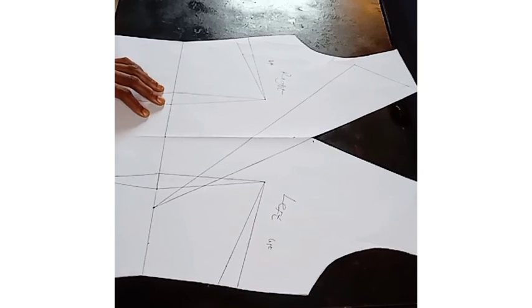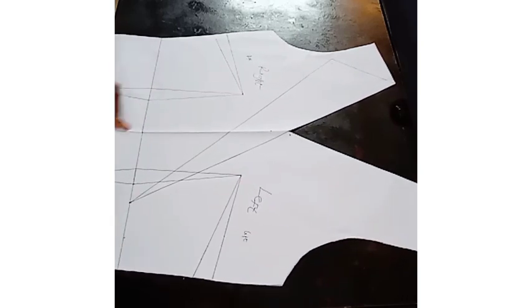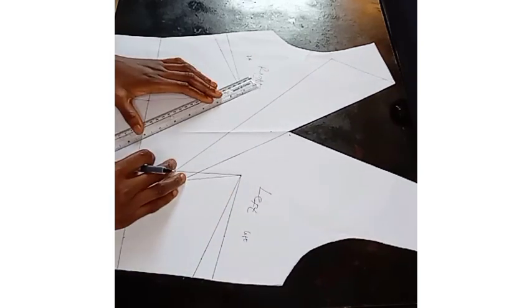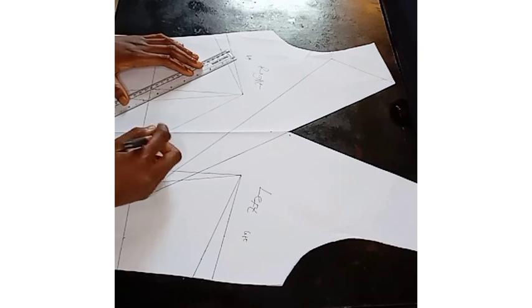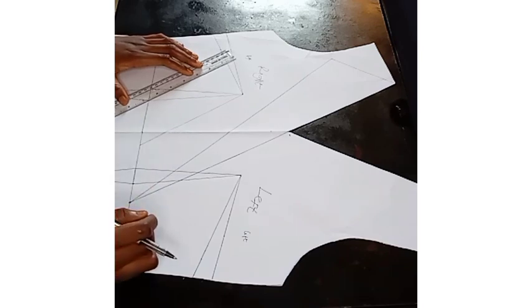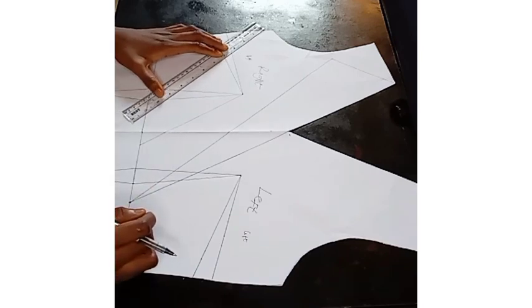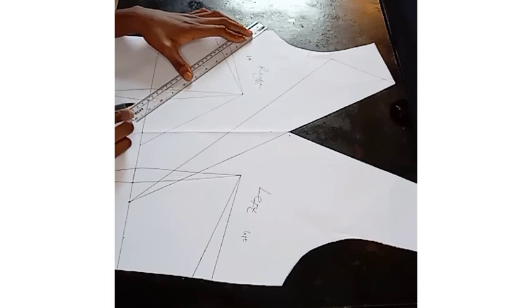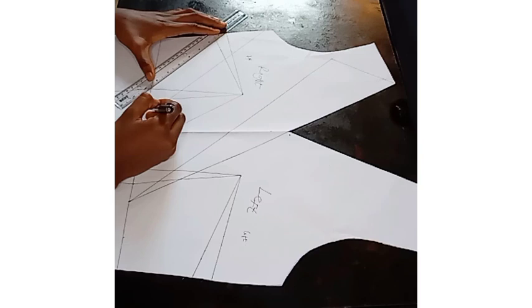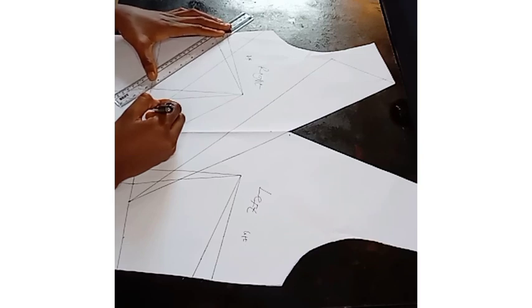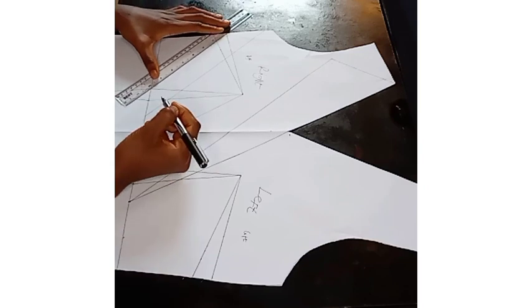After doing this, the next thing we're going to do is to input our style lines for the drapes. The style line for the drapes has no standard way, there's no standard measurement. The only standard thing there is this very line that went from the very bust point where you have the dart of the side bust and the waist dart. That's the only standard line. The rest you can decide to put wherever you want. I hope you guys understand that.